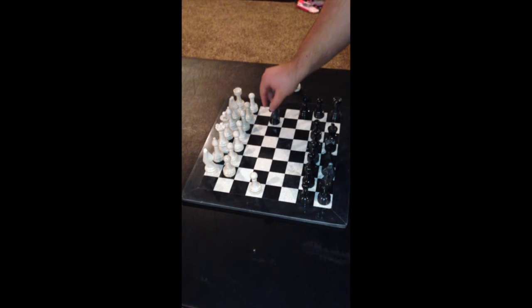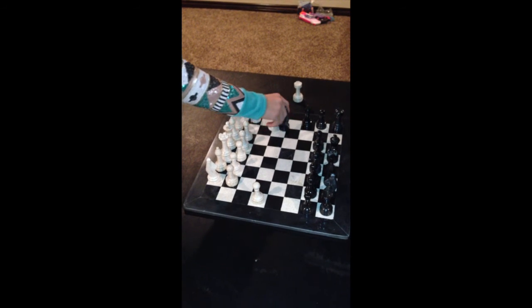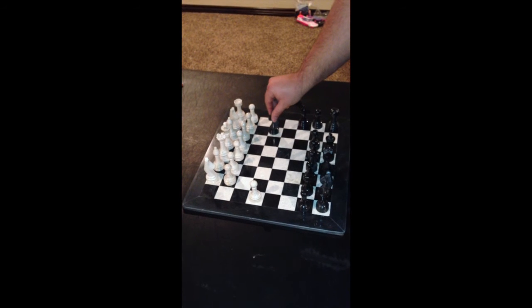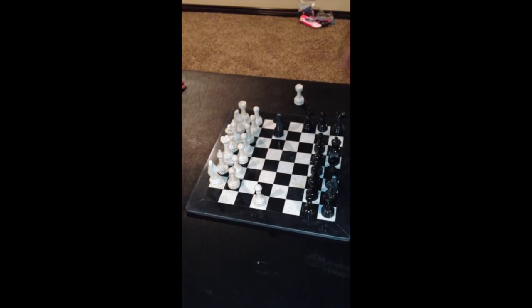Oh, shoot. No, you can't do that. Yes, I can. No, you can't do that. The pawn I want to go forward too. The pawn can only take diagonally.